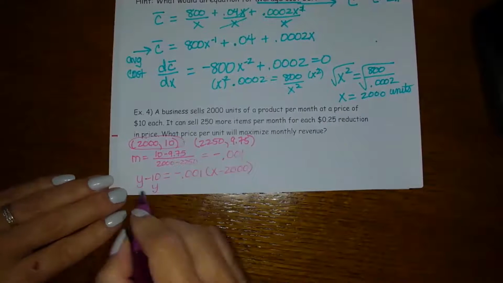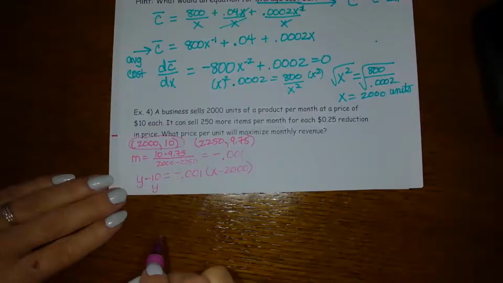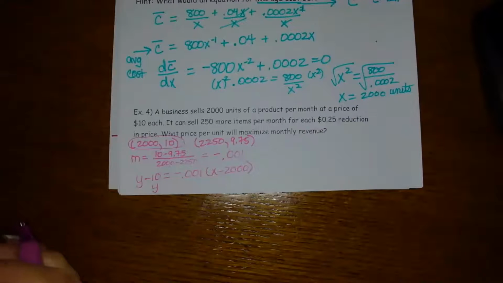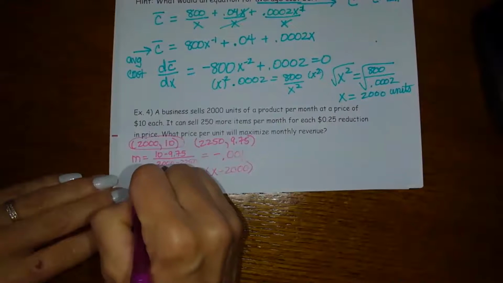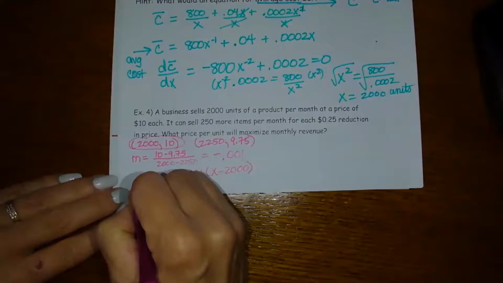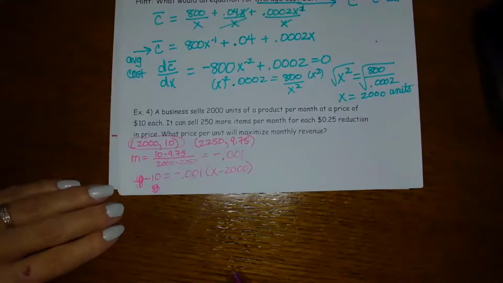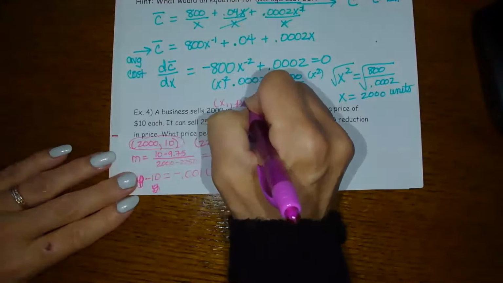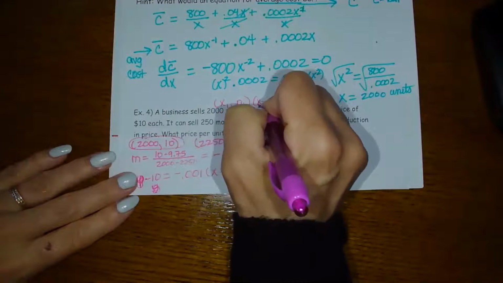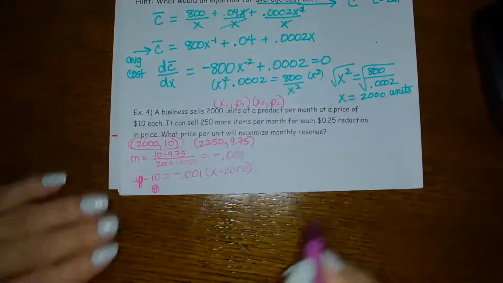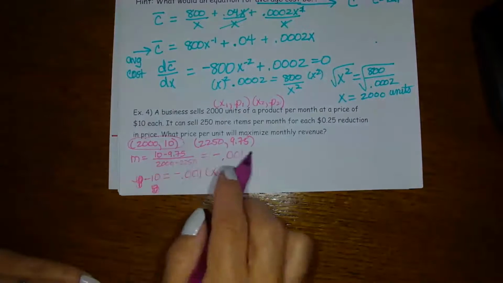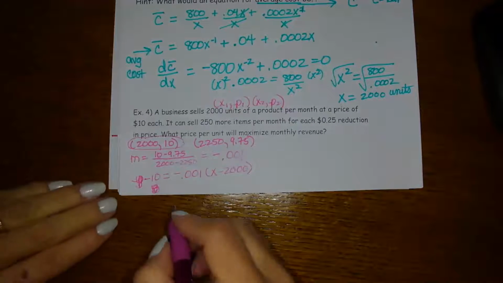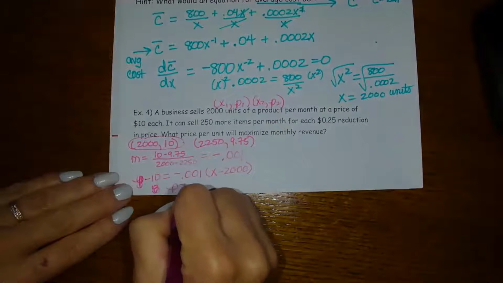But it's really not Y. What should I be writing in place of Y for this problem? What do we call Y? It's really a P, isn't it? It's little p for price. Remember, your points are X1, P1, X2, P2, because this number in these types of problems is always the price, right? Y is the price. So what does this equal?